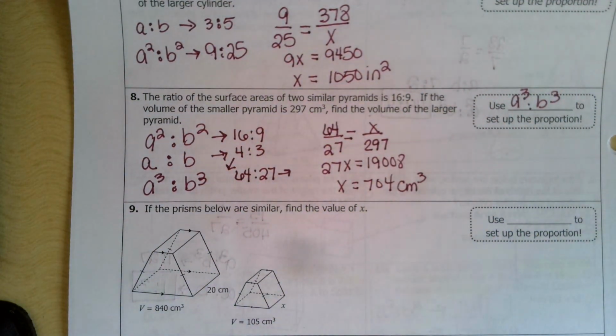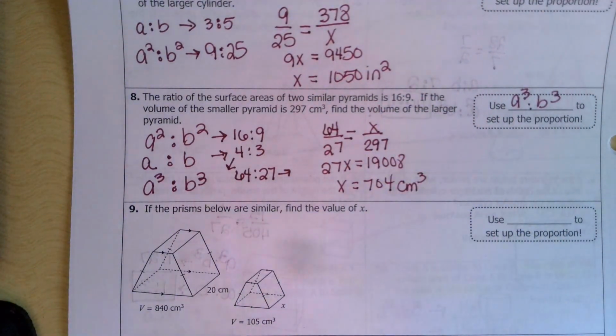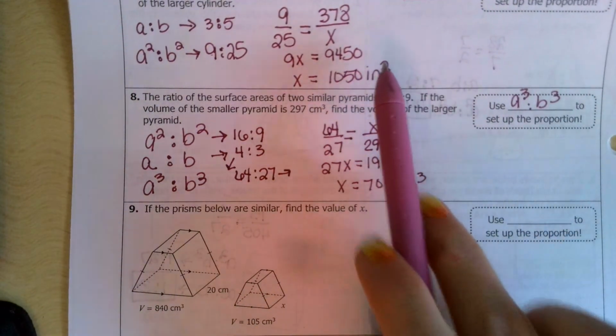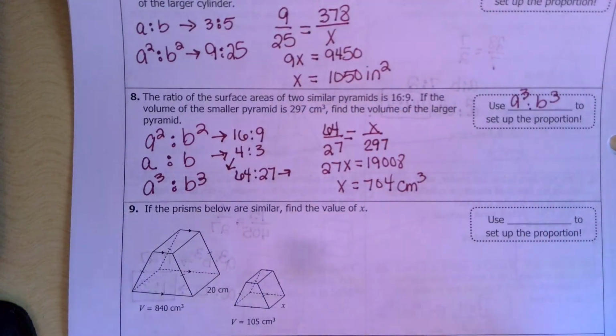There's your work. Ms. Ernsberger, do we have to put the units? Yes, you have to put the units. If I'm talking squared, put squared. If I'm talking area, put squared. Volume, put cubed.